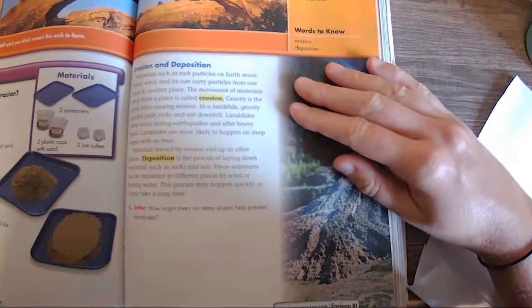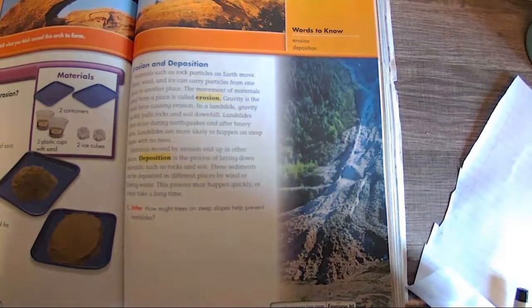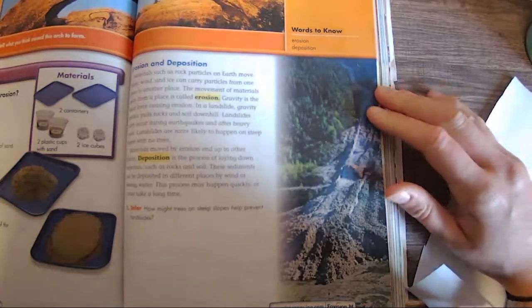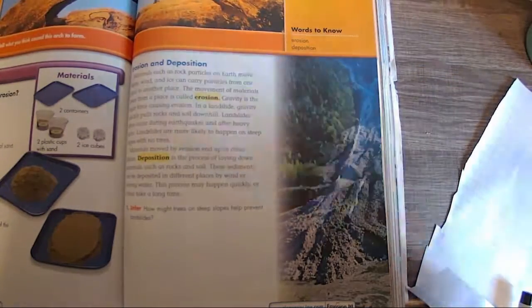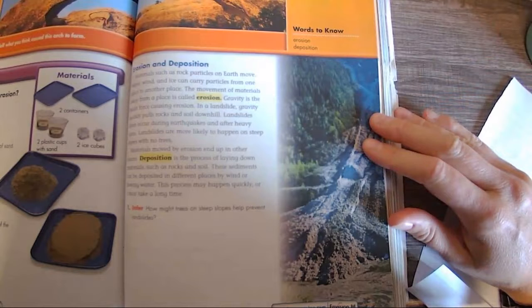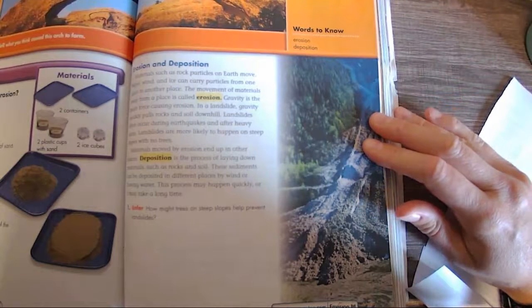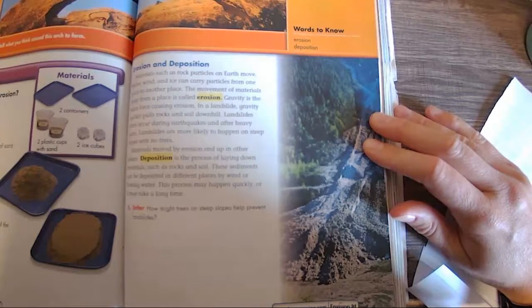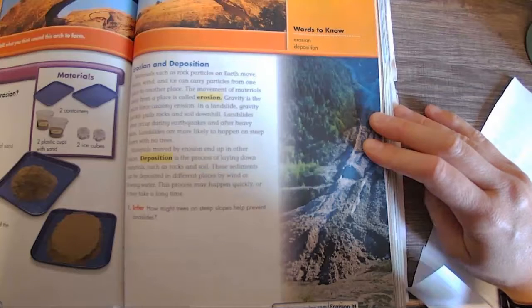Erosion and deposition. Materials such as rock particles on Earth move. Wind, water, and ice can carry particles from one place to another place. The movement of materials away from one place is called erosion. Gravity is the main force causing erosion. In a landslide, gravity quickly pulls rocks and soil downhill. Landslides often occur during earthquakes and after heavy rains. Landslides are more likely to happen on steep slopes with no trees.